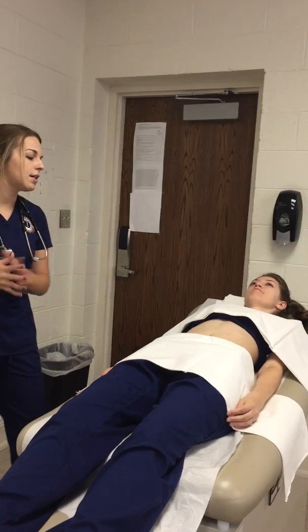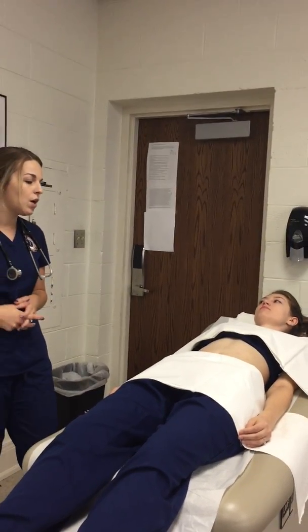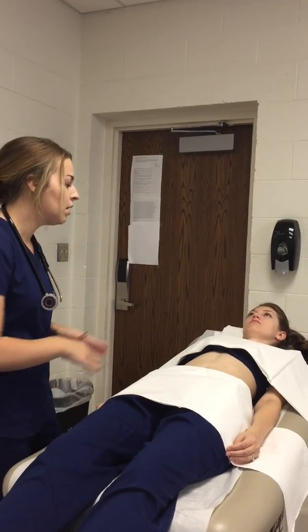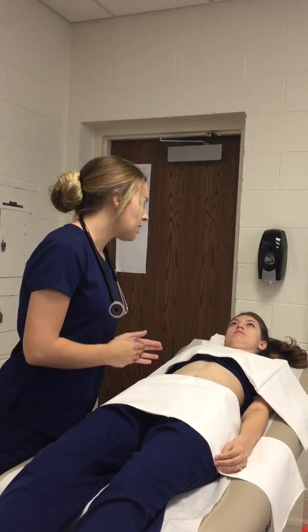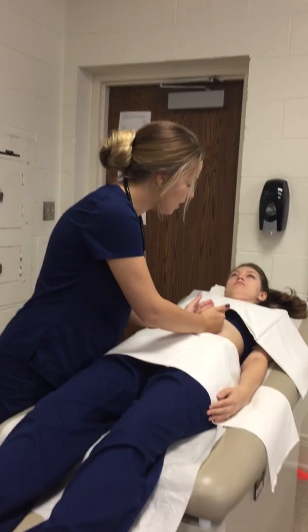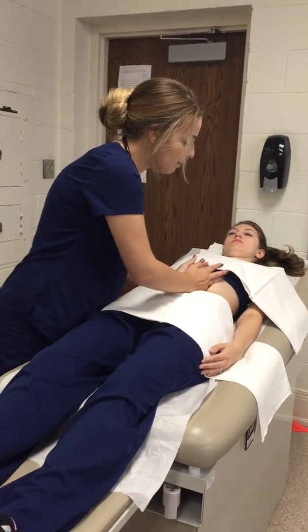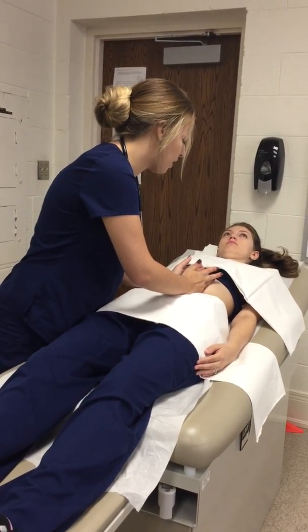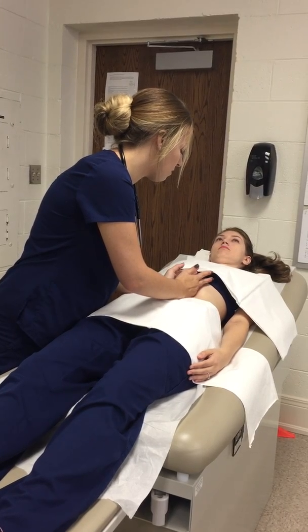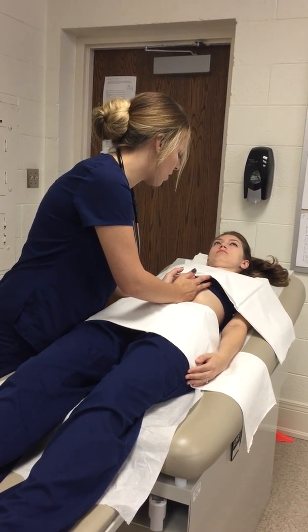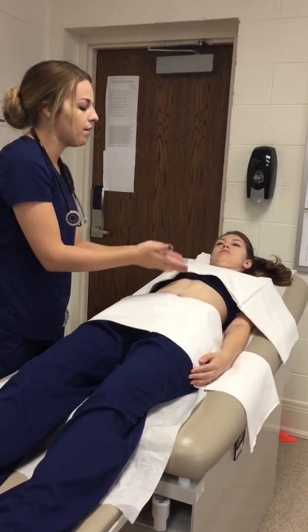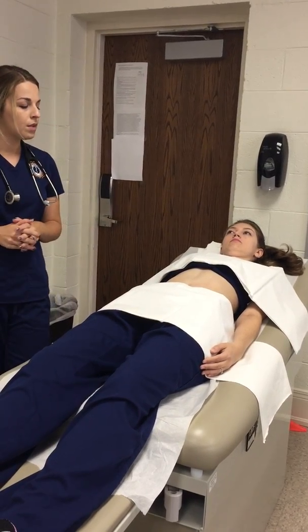All right, so next I'm going to test for the width of the aorta. So I'm going to have my hands, both sides of them, in the deep upper abdomen, left of the midline, and I'm going to just place both of my hands down and try to press deeply and feel for the pulsation of the aorta. Okay, I feel that. And the normal width of the aorta is 3 centimeters.